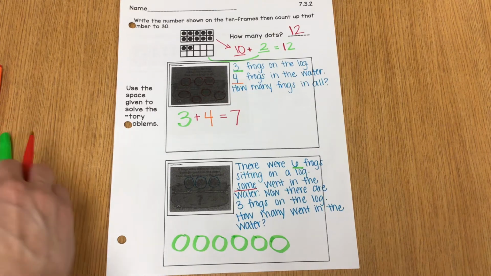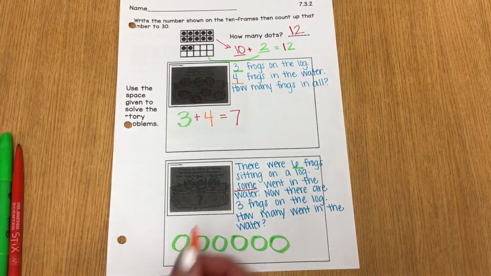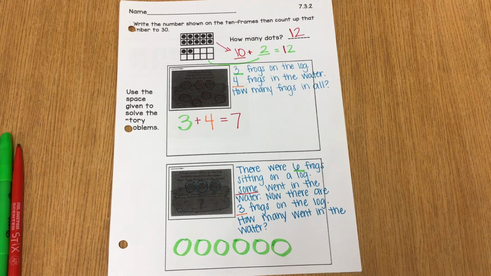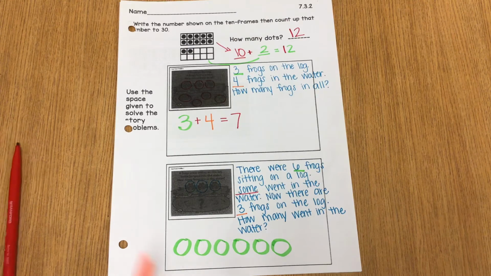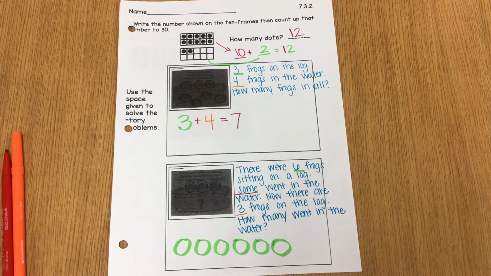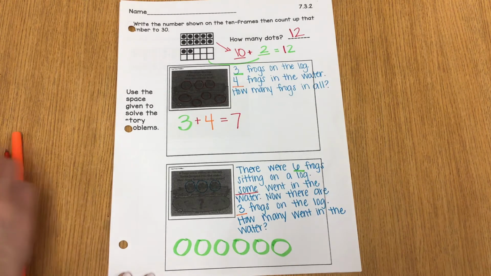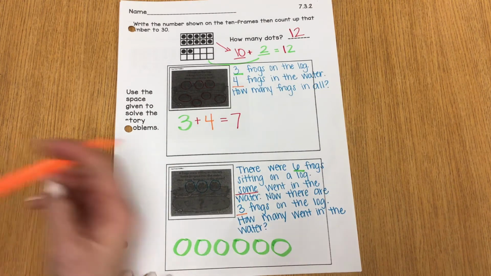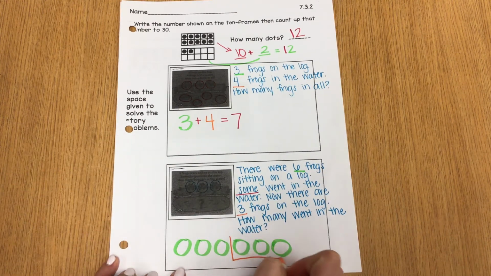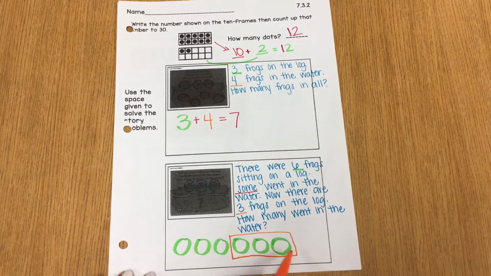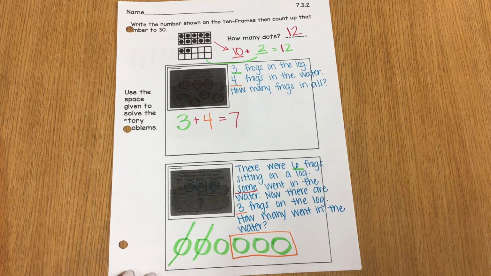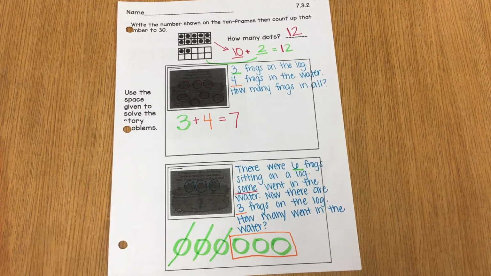Now, there are 3 frogs on the log. So we're going to cross off the ones that went in the water. Now we know there's only 3 on the log. So we'll circle the ones that are on the log, or I'll square them. There's 3 frogs on the log, which means this frog went in the water, this frog went in the water, and this frog went in the water.